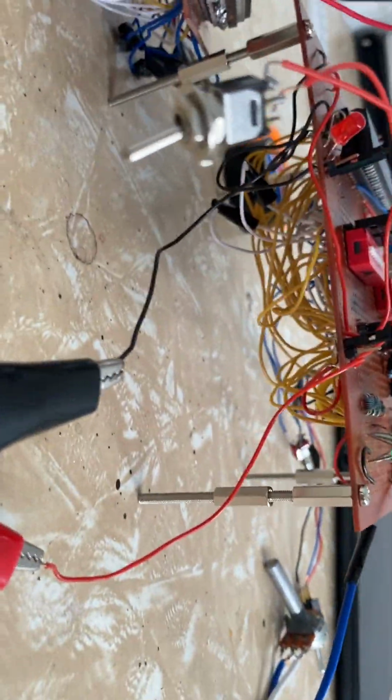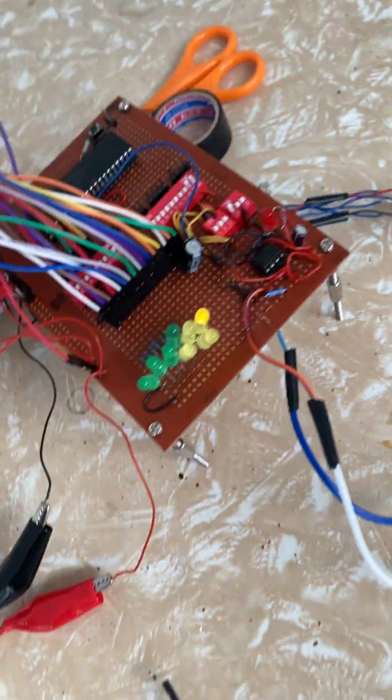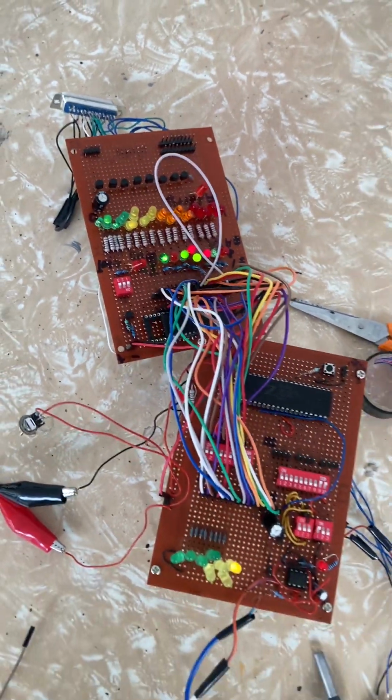I've also finally got round to resoldering all the correct color wires for this. So yellow on that is address, and white on that is data. And I ran out of yellow when I was originally soldering it up. Oh, it's done it again. It's found another halt.